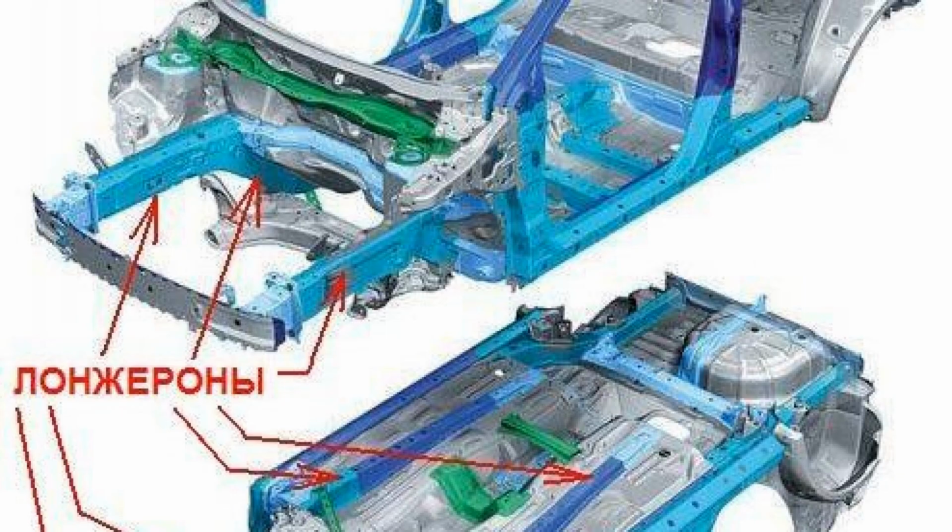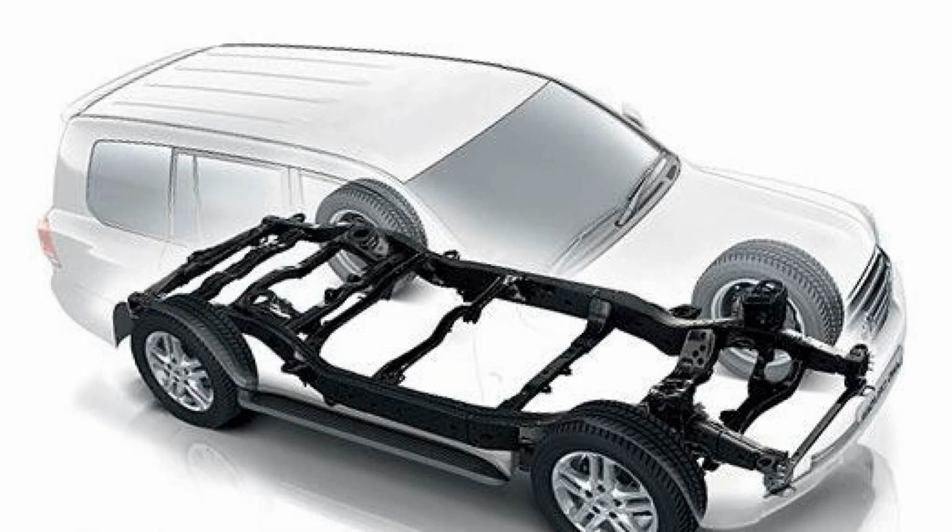In terms of strength and reliability, spars are difficult to compare with something else. They are designed for extremely heavy loads, which are created not only by the weight of the car, but also by driving on our roads. They are able to endure for a long time shock loads that are created when the wheels hit potholes.